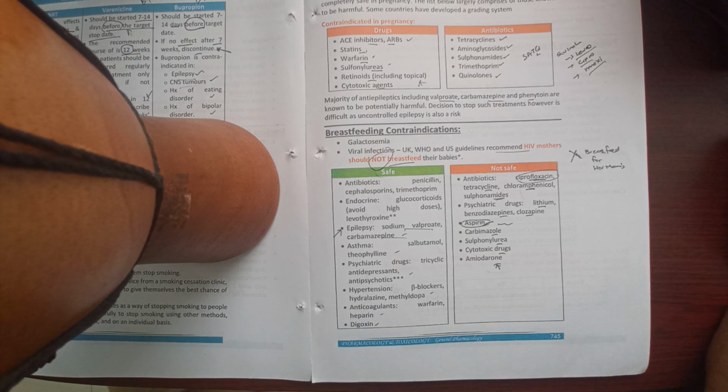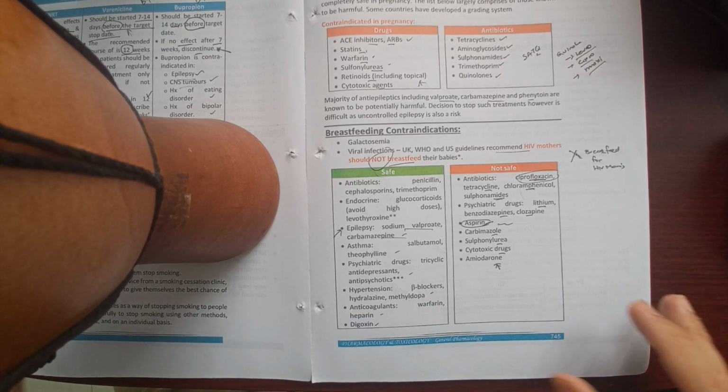Not safe would be antibiotics like ciprofloxacin. It's not safe in pregnancy as well. Tetracycline, chloramphenicol, sulfonamide. Psychiatric drugs like lithium, benzodiazepine, clozapine, aspirin, carbimazole. These are not safe for breastfeeding mothers. Sulfonylurea, cytotoxic drugs, amiodarone.